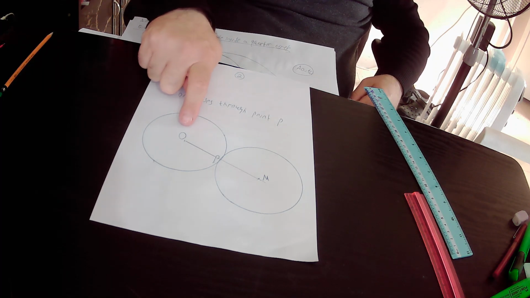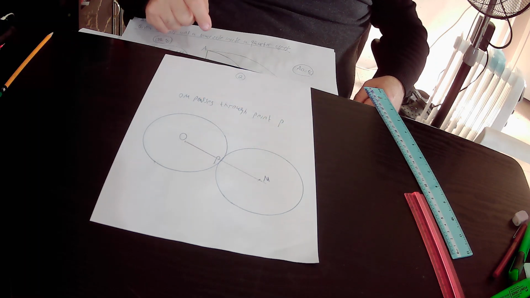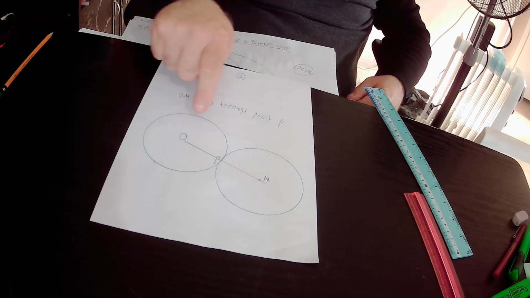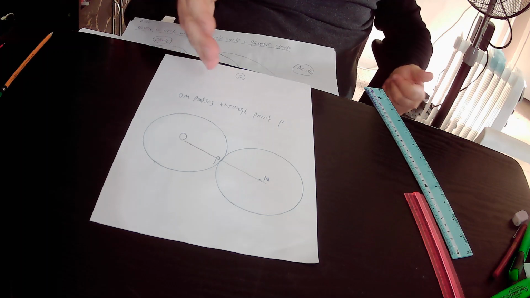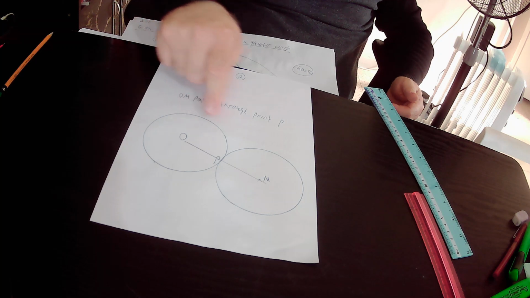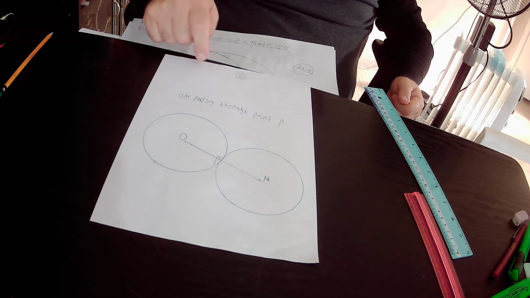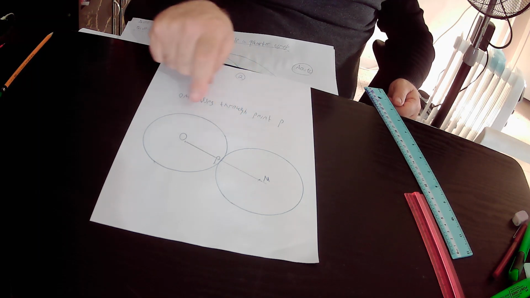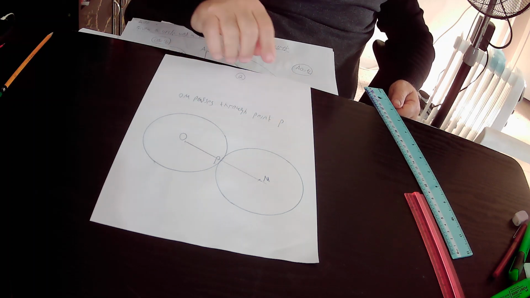The center of this circle is here at point O, the center of this circle is here at point M. And the straight line that connects their centers together is of course the straight line OM, and according to rule 10, this straight line OM must pass through their touching point, that is point P. Or OPM is one straight line.